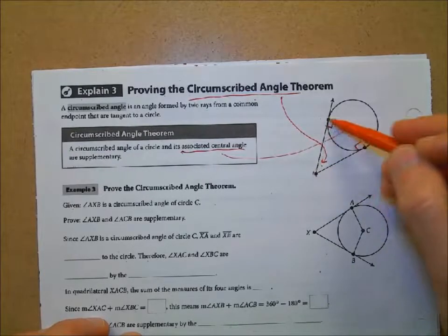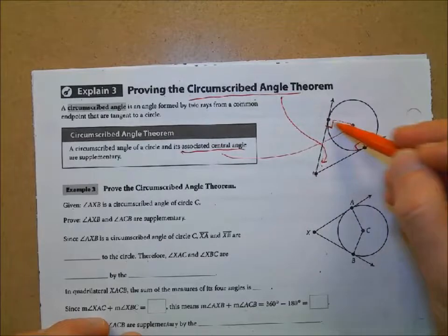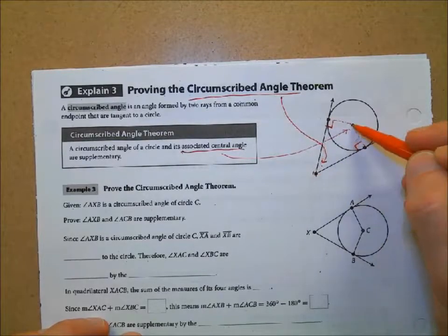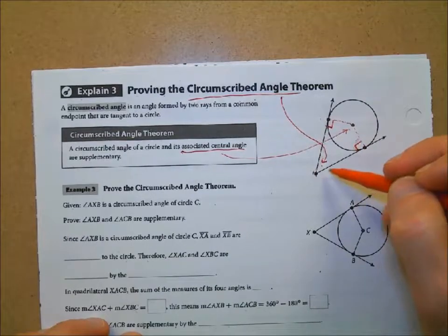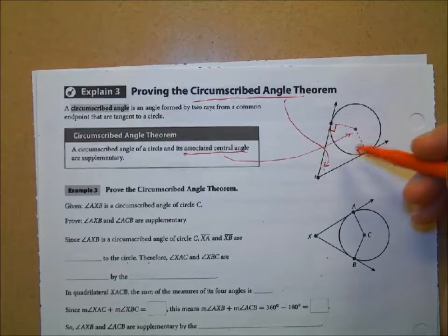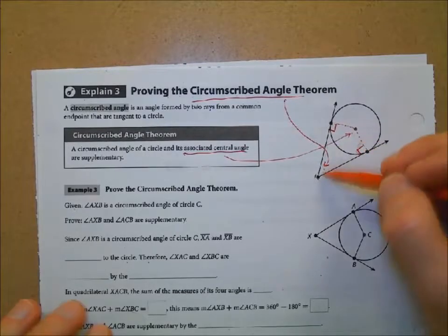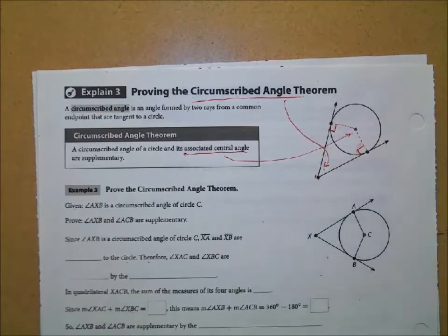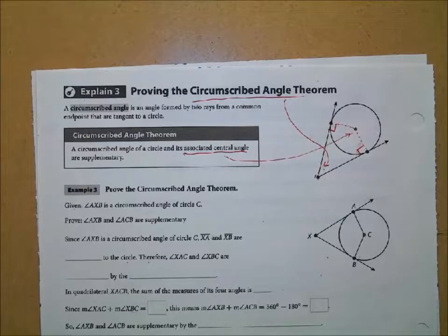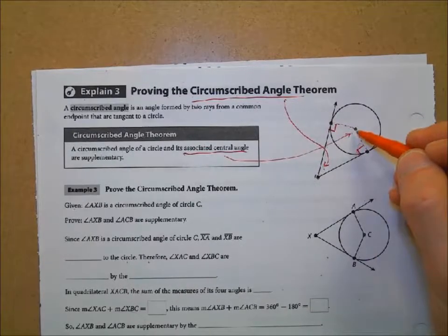What kind of shape do we have right here? What shape is this? It's got four sides and four angles, so it's a quadrilateral. Okay, and actually it's more specific than that. What maybe more specifically could we call this shape? What specific kind of quadrilateral is this? It's a kite. Yeah, it is a kite.